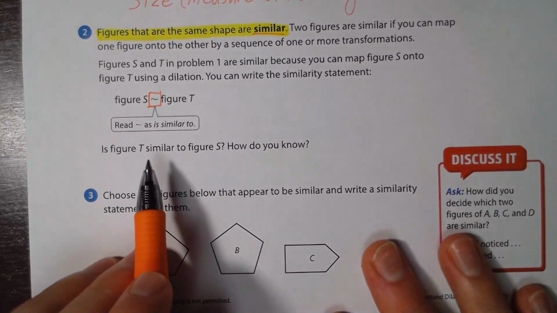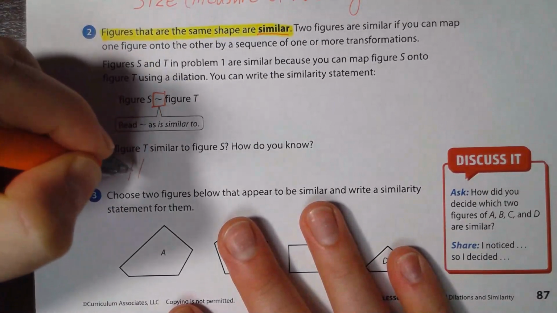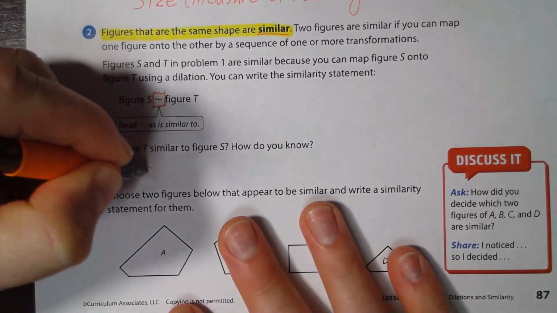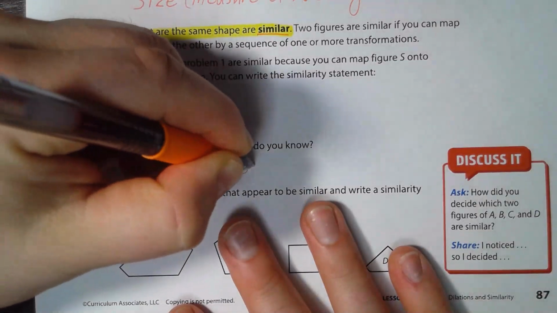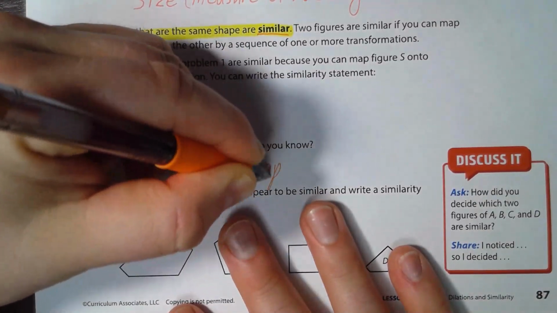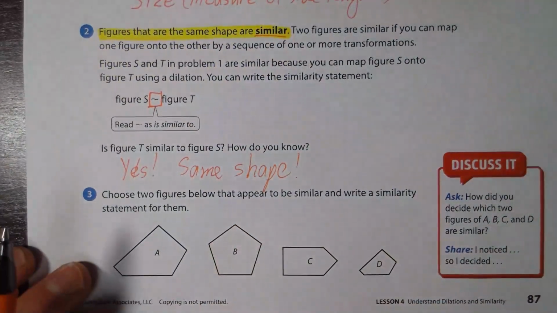Is figure T similar to figure S? Yes. It's the same shape. Doesn't matter if it's bigger or smaller. If it's the same shape, it's similar.